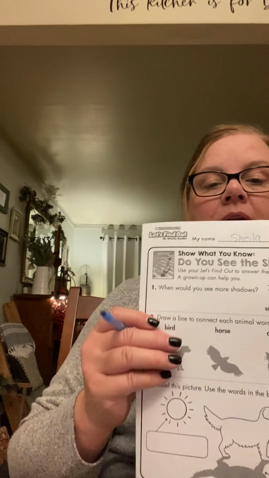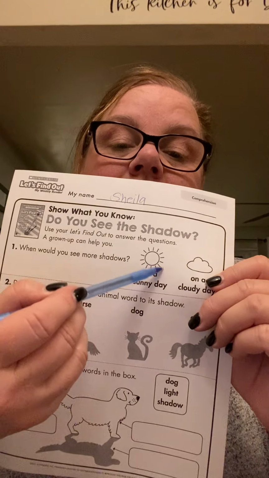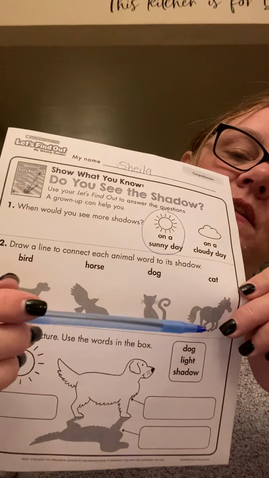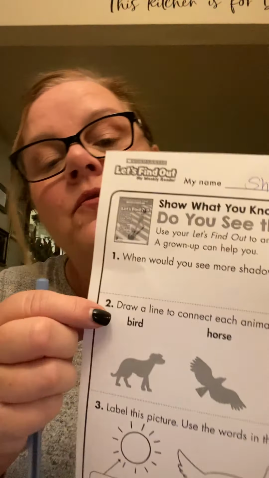So if we want to make a shadow, or you have a better chance of seeing a shadow, we would want it to be a sunny day. So we're going to circle that whole thing, the sun and the words under it that say on a sunny day. Good, great job. Let's go to the second one. Look at these shadows. And our question for number 2, remember you're finding number 2.